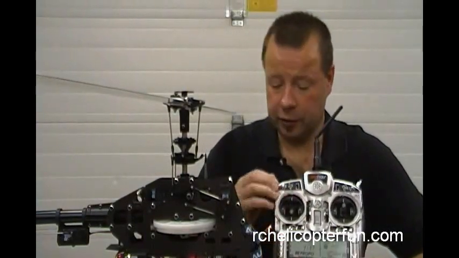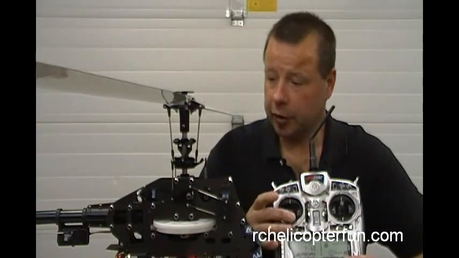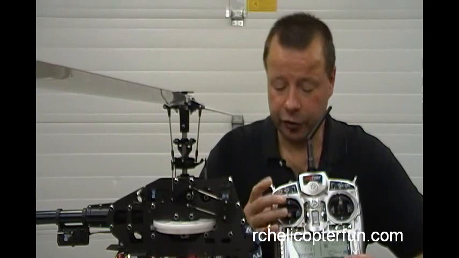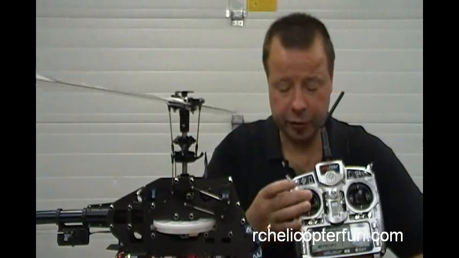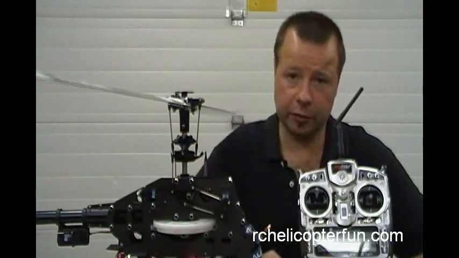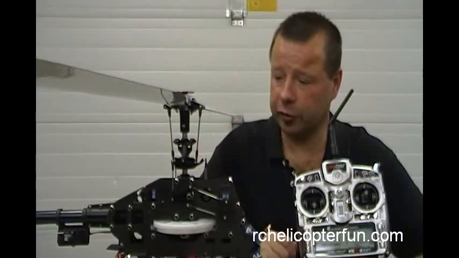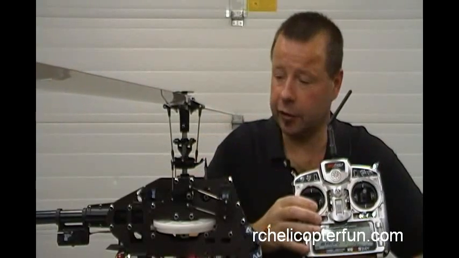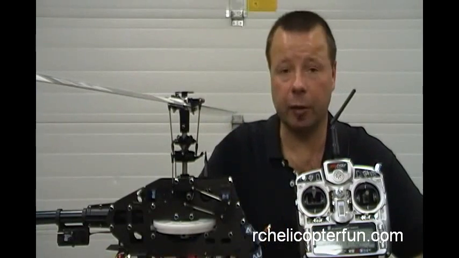For your collective pitch or your collective stick, the down stick movement will produce less angle of attack, so there's less lift. Up stick movement, more angle of attack, more lift. On most helicopters, this also means the swash plate will be in the down position with the stick down, and it will move up as the stick is moved up.